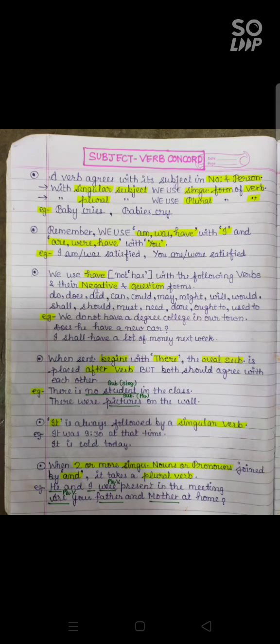Well, let us start. So the first point that I'm going to talk about is that the verb agrees with its subject in number and person. For example, if we have a singular subject, we use a singular form of verb, and if we have a plural subject, we use a plural form of verb.